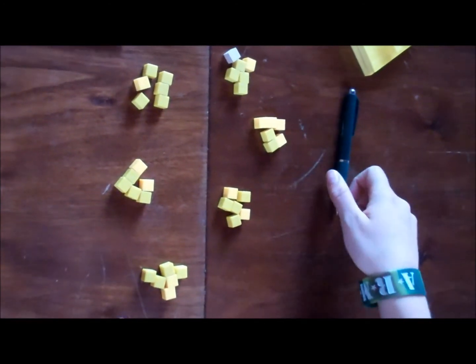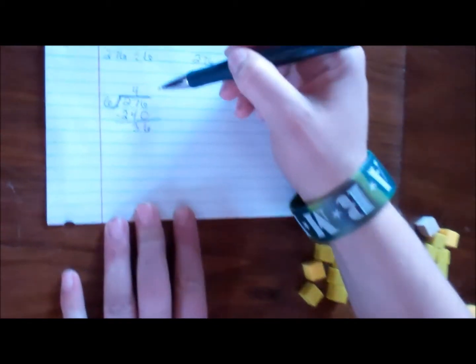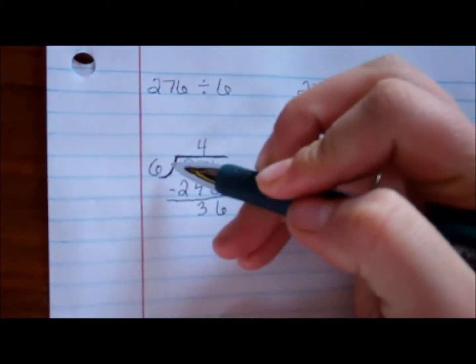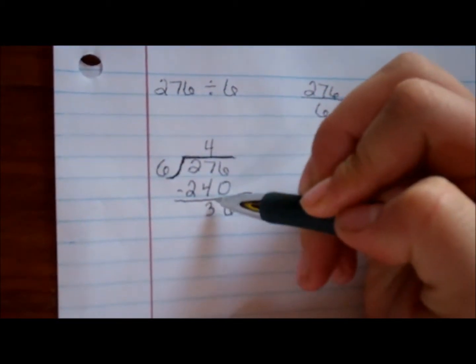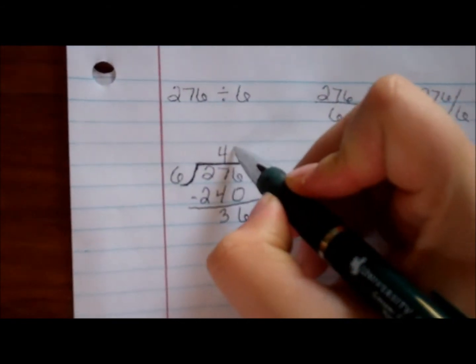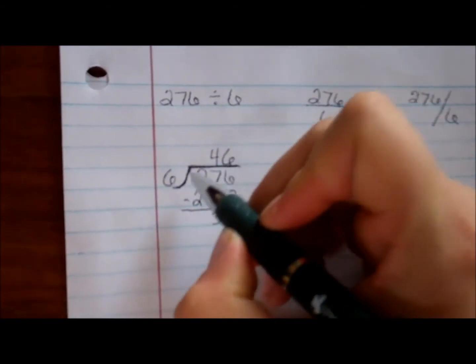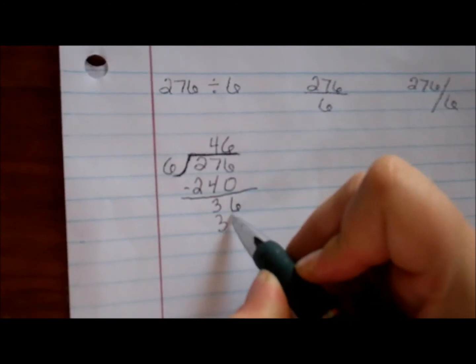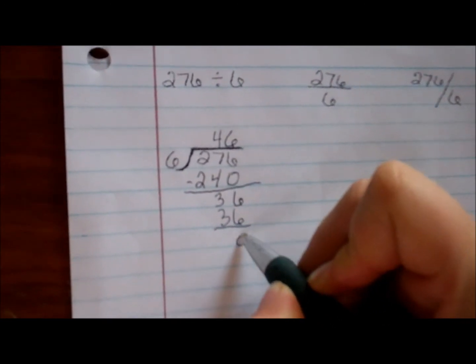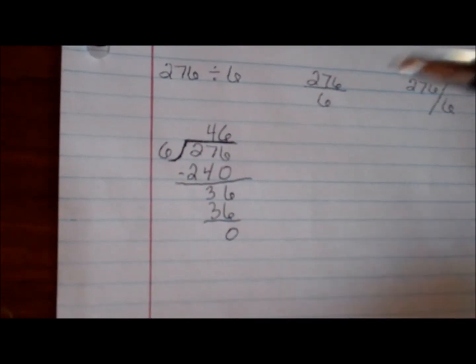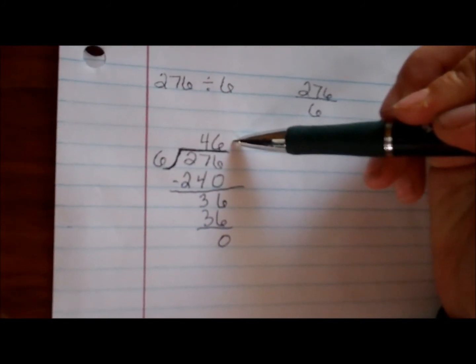Let's go back to our math problem on our paper. We know that 36 divided by 6 is now our 6 groups of 1s. So let's write the 6 up there. And we know that that's going to be 36, so we have nothing left over. So what is our quotient going to be? It is going to be 46.